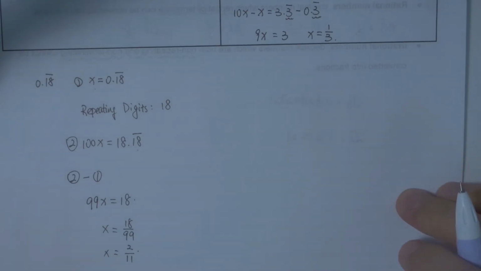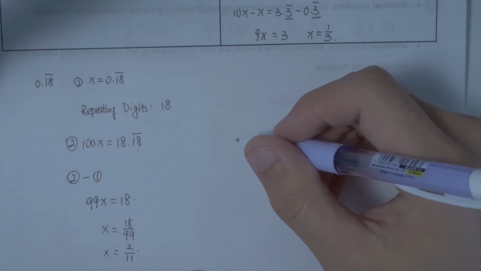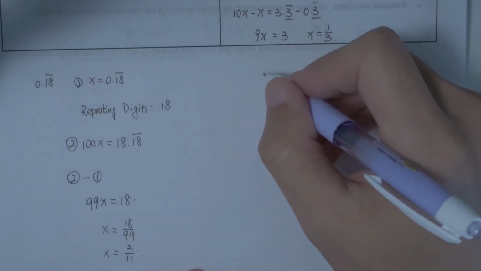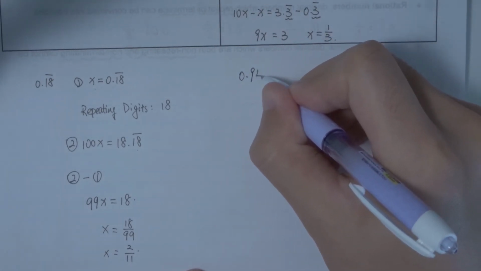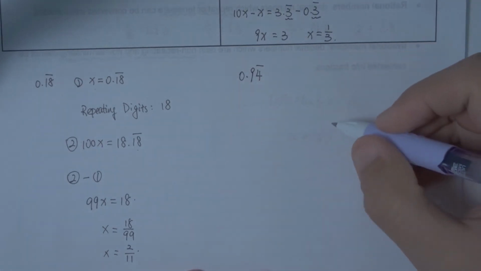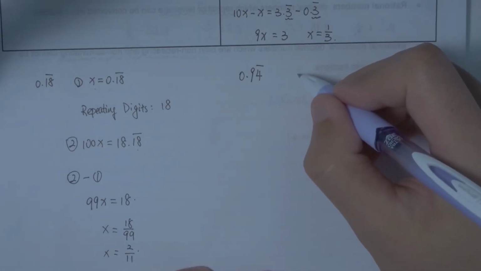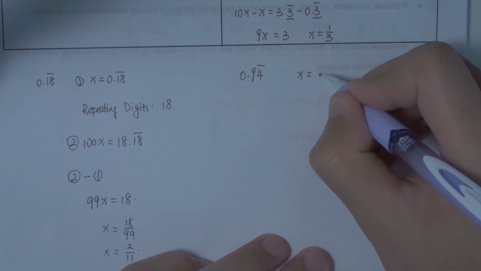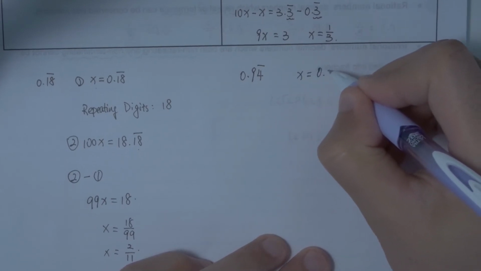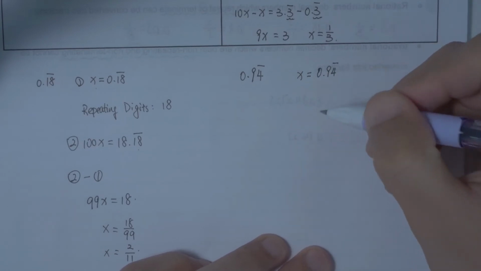Okay. So now I will give you a hard one. This one is 0.94 with the 4 repeating. So we set x as the equation. So x equals 0.94 repeating.